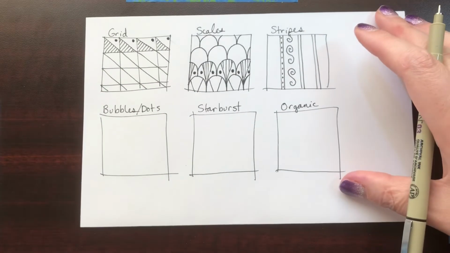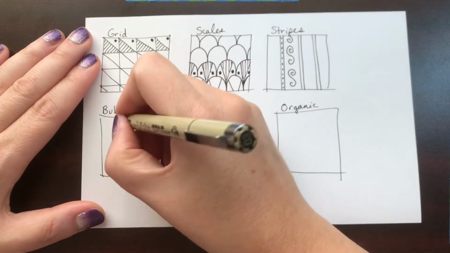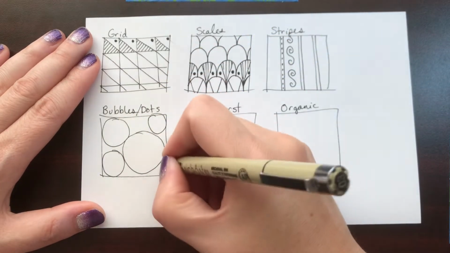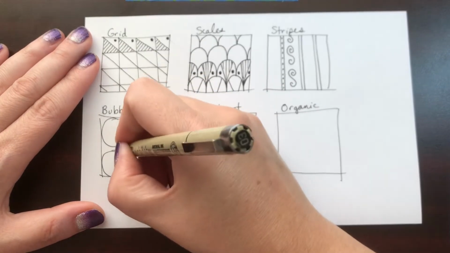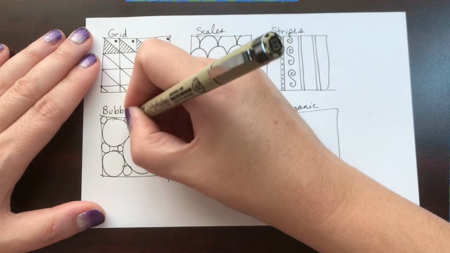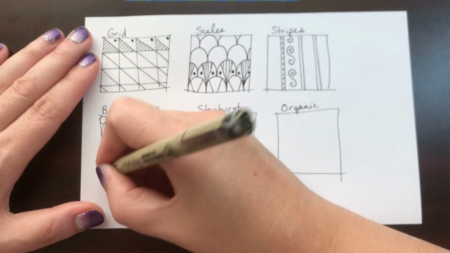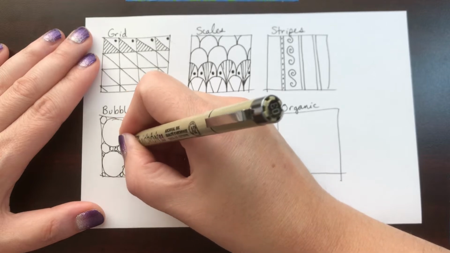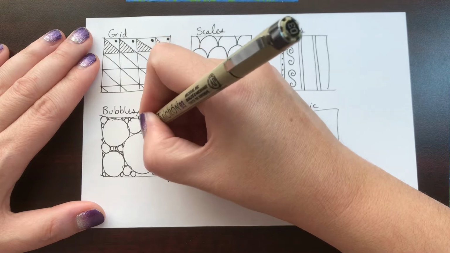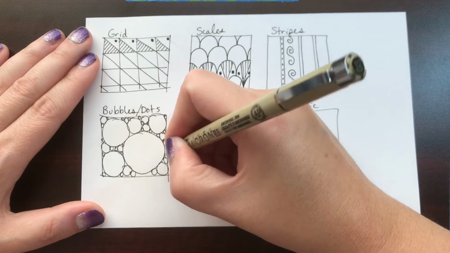Now for bubbles and dots, for bubbles, I tend to start with a big circle, and then I fill in with slightly smaller circles, and then I continue to get smaller and smaller and fill in all those little areas. Now you don't have to fill every single dot with something. You don't have to fill every single space with something. I mean, if you wanted to, you could, but because this is your pattern, it's your idea. So you're coming up with your own visual interest here.